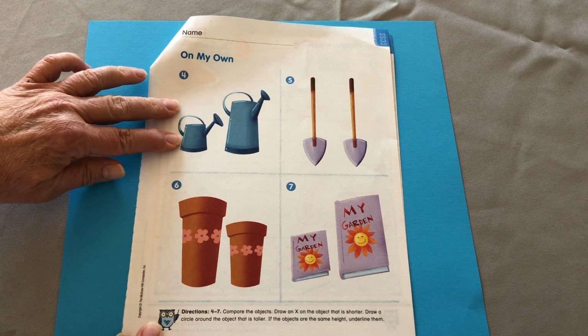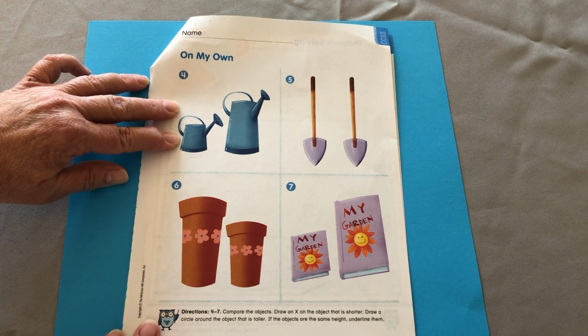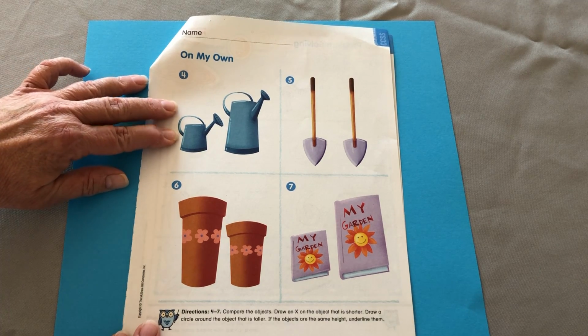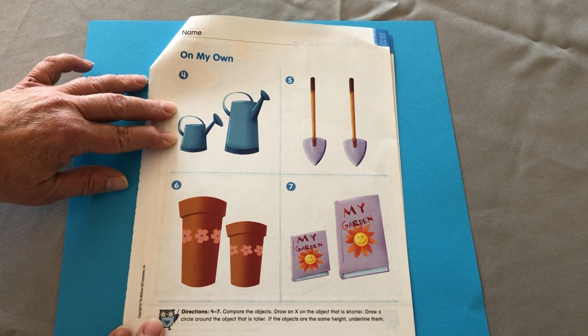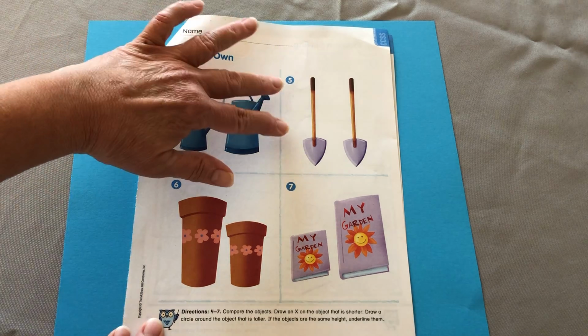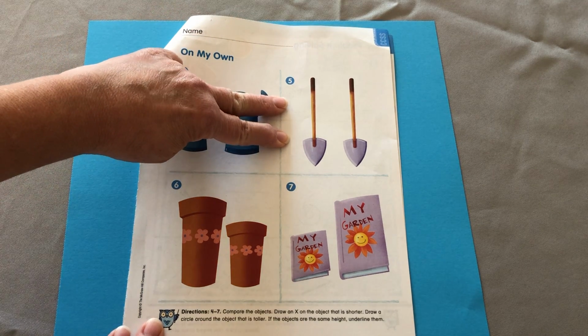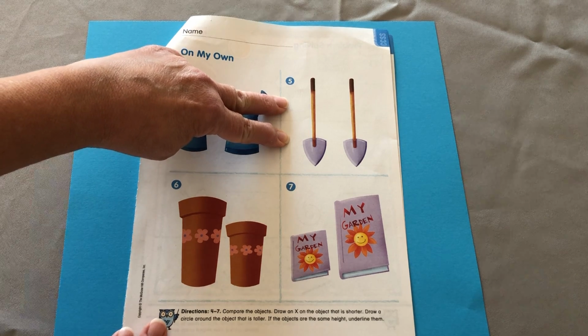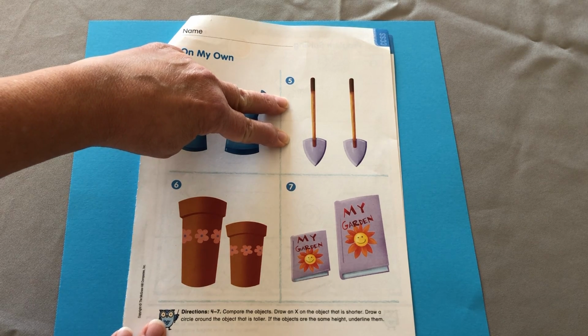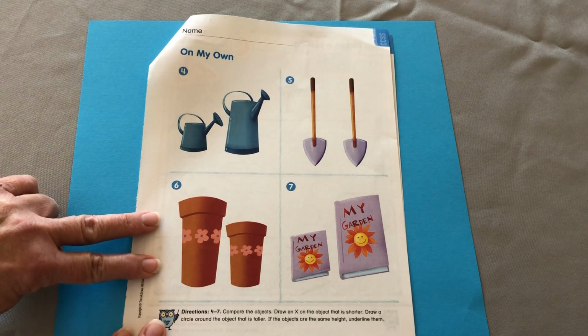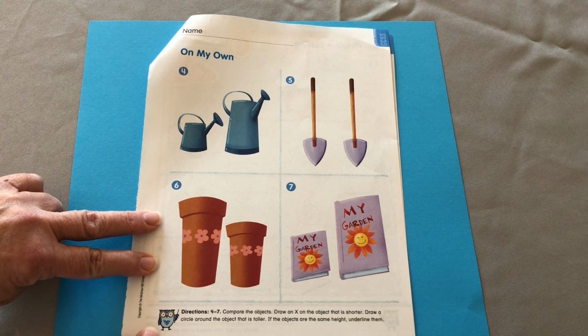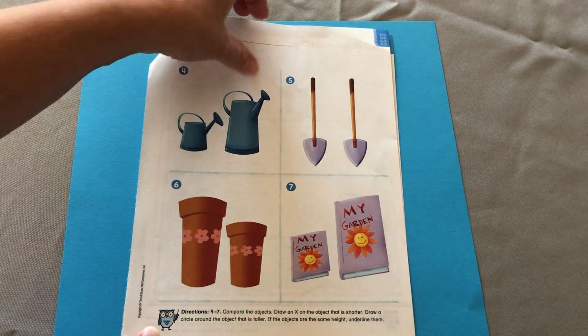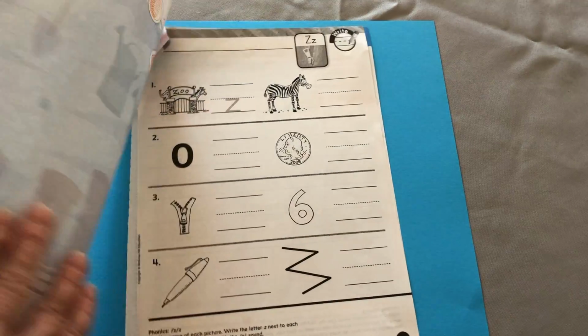So look, which one's taller, circle it. Which one's shorter, put an X. If they're exactly the same, draw a line. Same. Circle the taller, X the shorter, or put a line below if they're exactly the same height. Same directions and same directions. You can always pause it here and think about it if you want to.